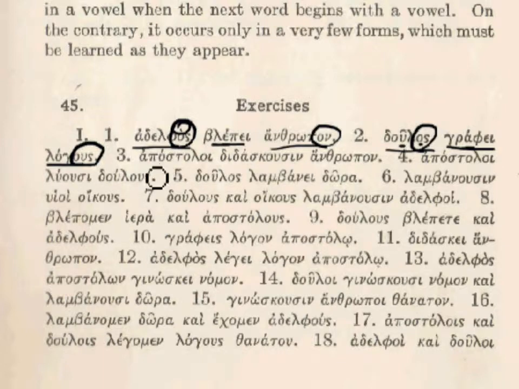And then finally, the third example that we'll go through, I'll leave the rest for your own exercises later, but apostoloi, apostles, plural, that's the nominative plural, didaskusen, notice the movable nu there, didaskusen, teach, third person plural, anthropon, singular, accusative, a man. Apostles teach a man. Does that make sense? It's really not too difficult, and I think you'll be able to work your way through.